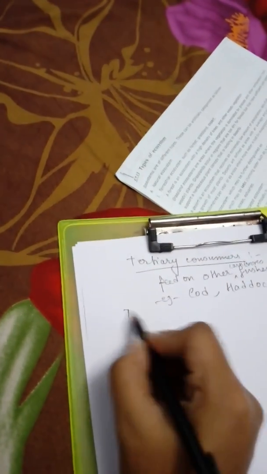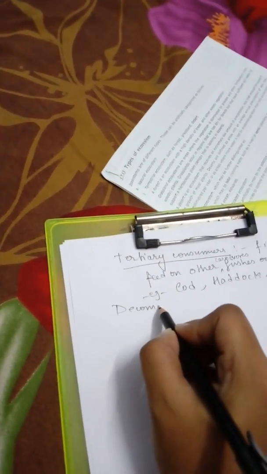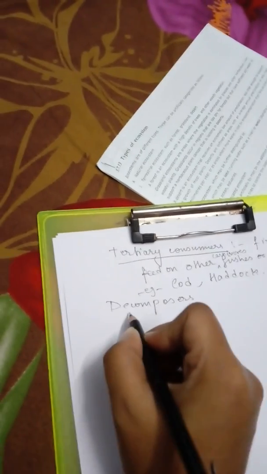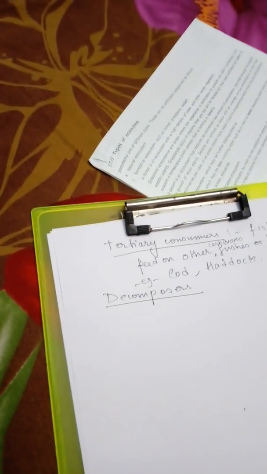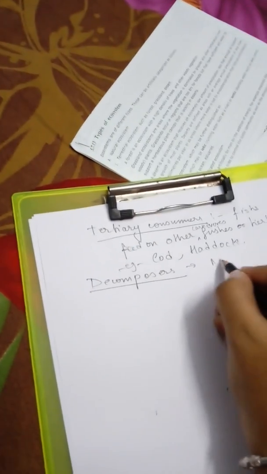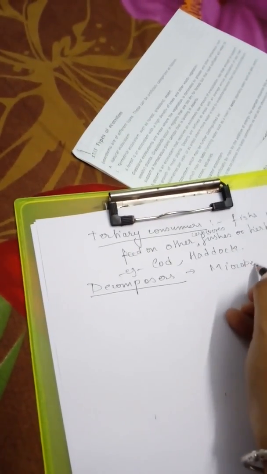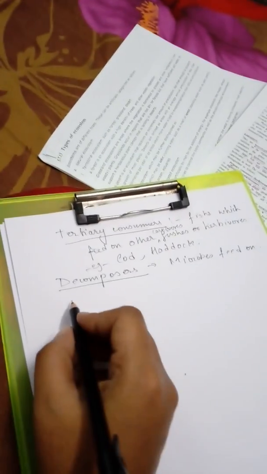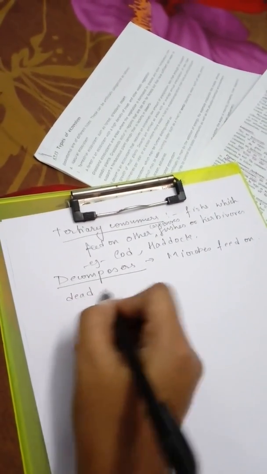Our final point which we have to note is decomposers. Decomposers are mainly microbes that feed on dead decaying matter.